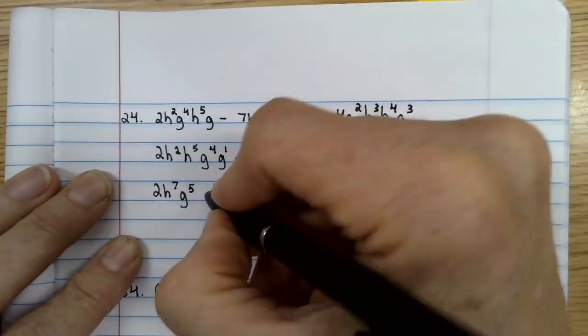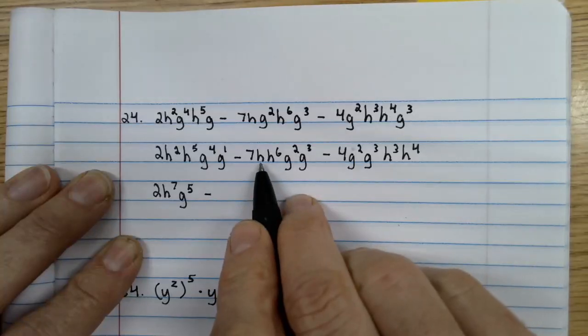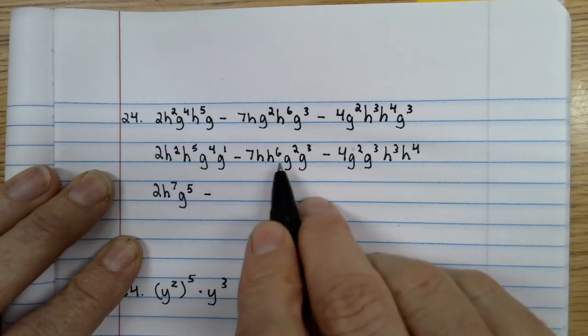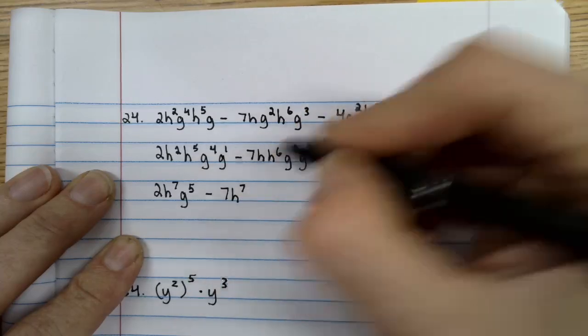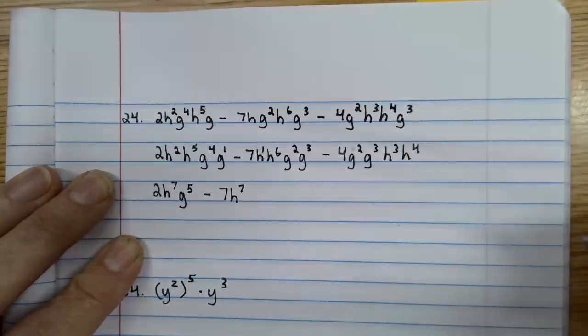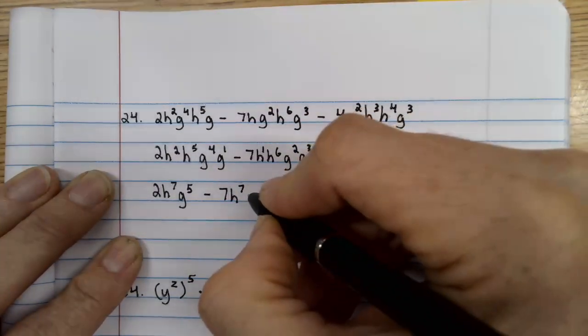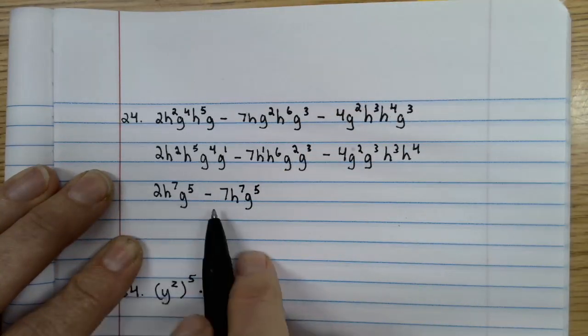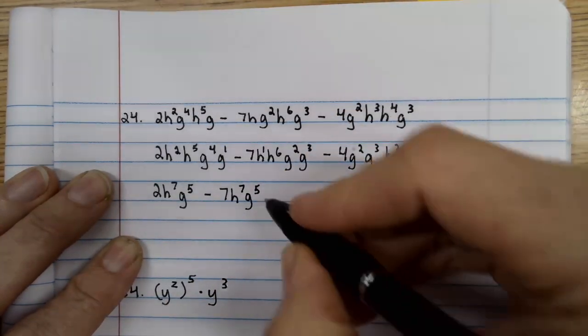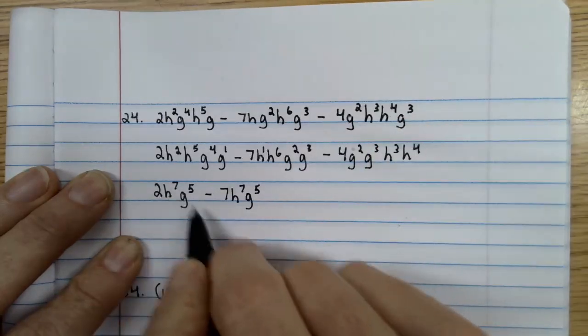And over here, h is h to the 1, times h to the 6, that's going to be 7h to the 7th. And then here we got 2 and 3, so that's also g to the 5th. So notice that these are like terms. They both have h to the 7th, g to the 5th.